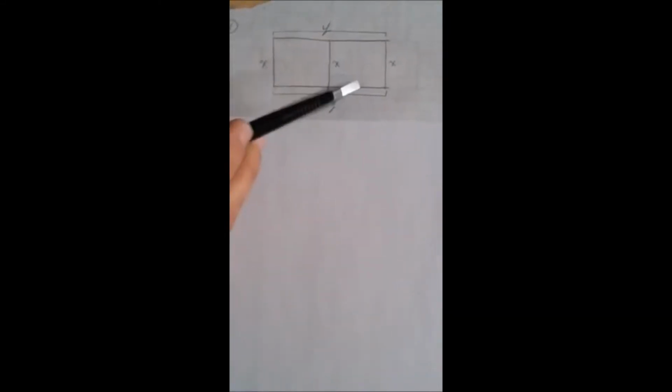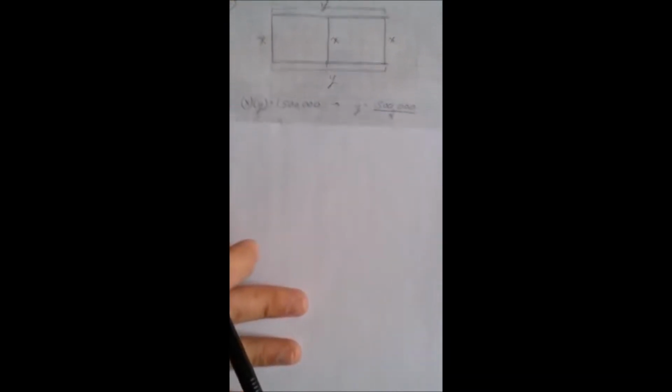Rectangle with the width x and the length y, and we have one fence that's parallel to the width, splitting it in half. The next part is to draw the equation to see what's going on.